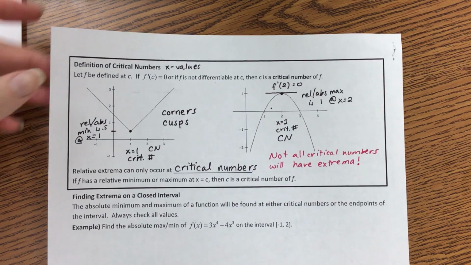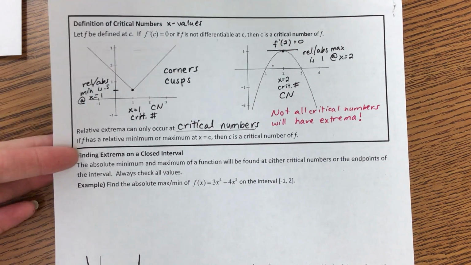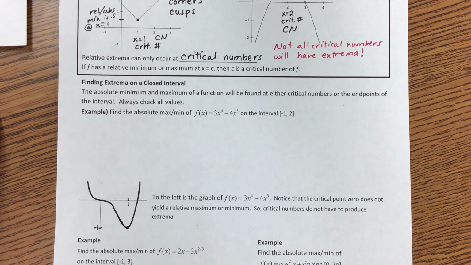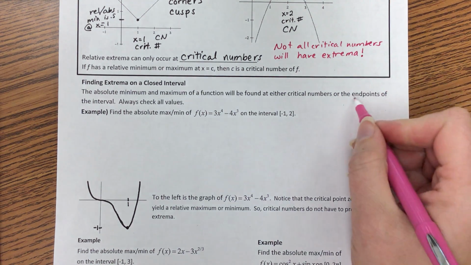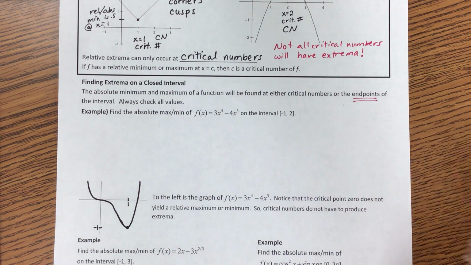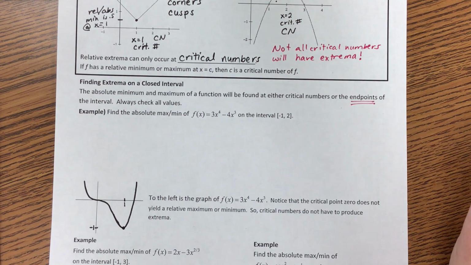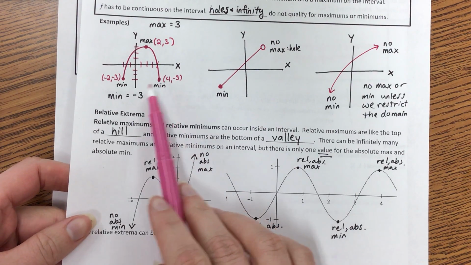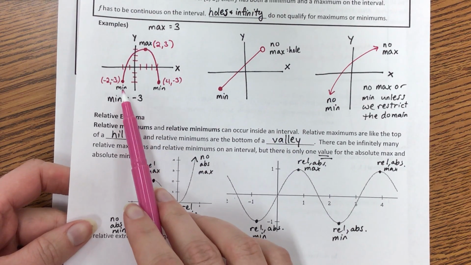Let's keep going. Find extrema on a closed interval. The absolute maximum or minimum of a function will be found at either critical numbers or the endpoints of the interval. Hey, looky there. We might have endpoints being extrema. And we saw that on the previous page. We saw that there was a minimum here at an endpoint, and we saw a minimum here and here.